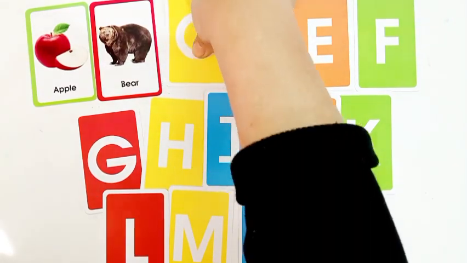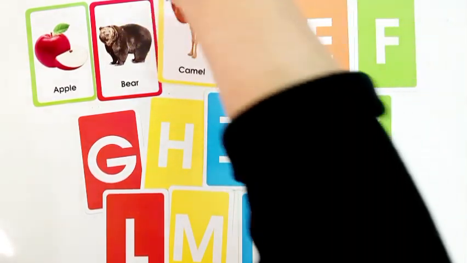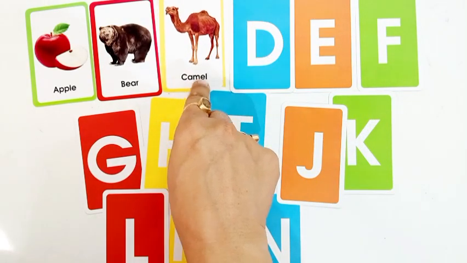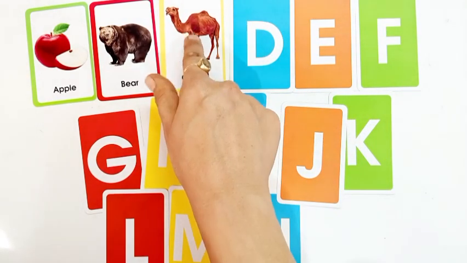C. Uppercase C. C for camel. C-A-M-E-L, camel. This is camel.